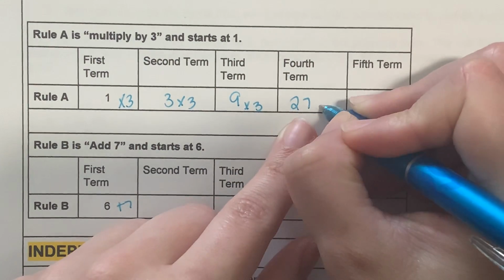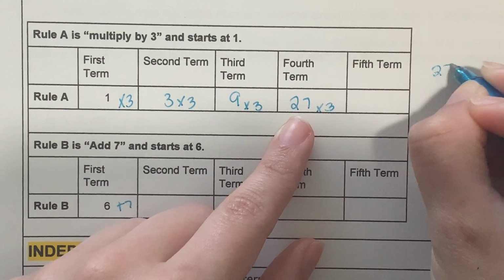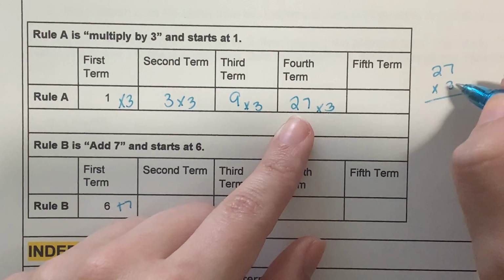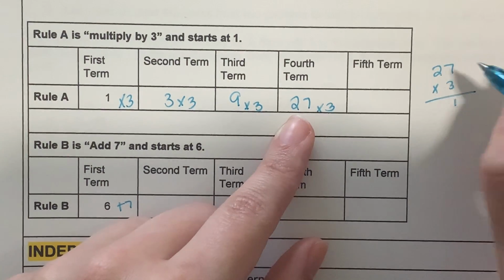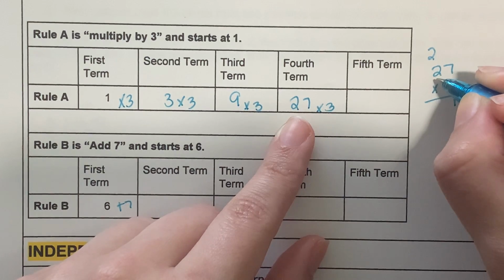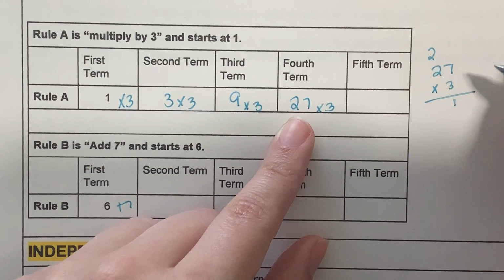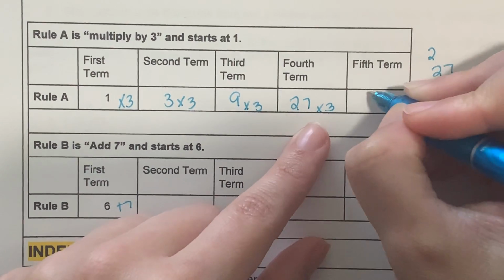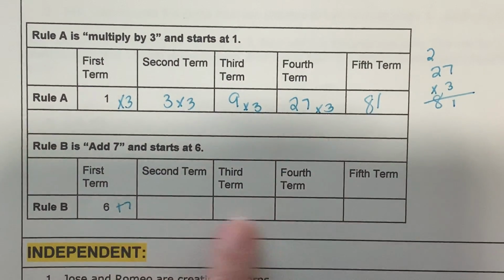27 times 3. If you're not sure, which I'm not, so let's go ahead and do some side work. 3 times 7 is 21. Regroup. 3 times 2 is 6 plus 2. So 81. All right. Let's go on to the next one.